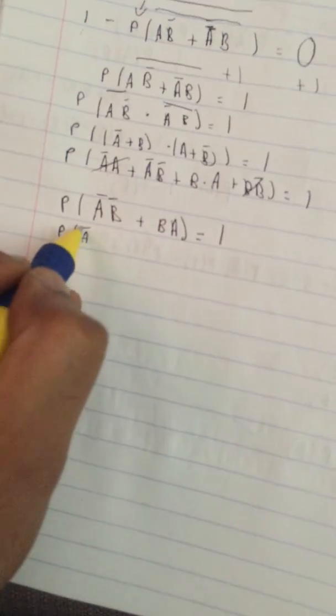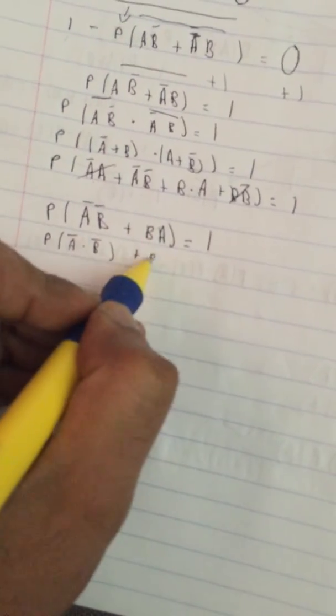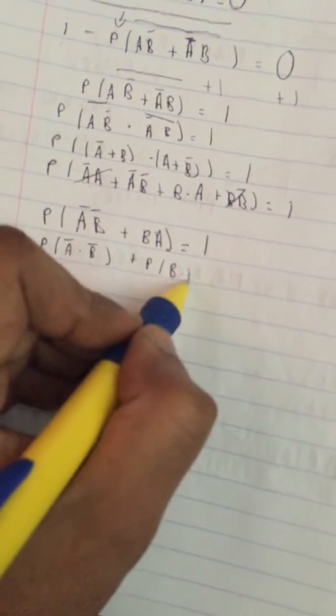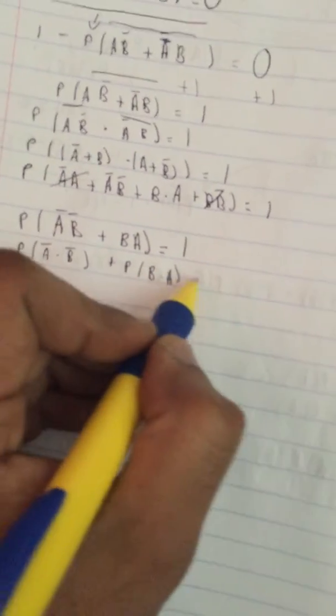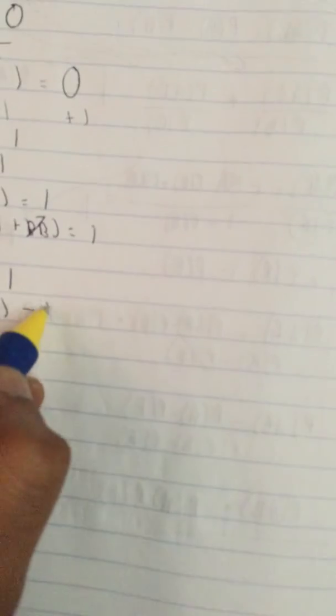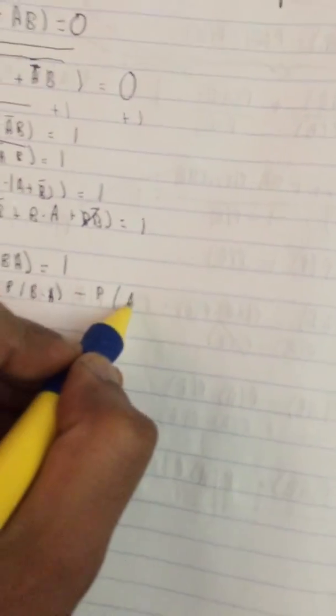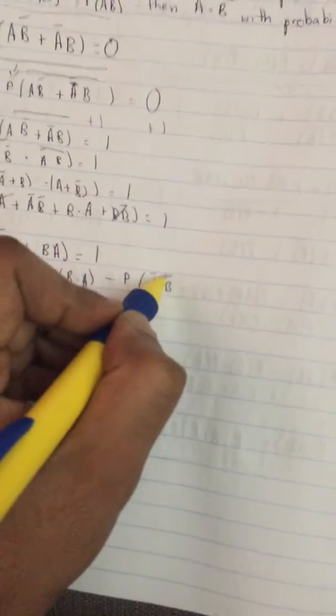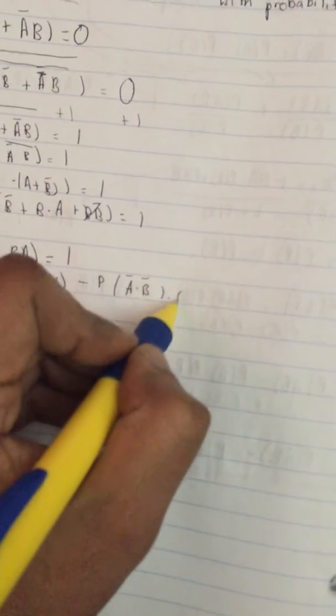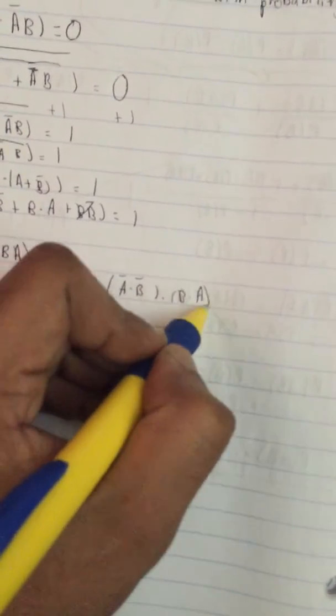which we can rewrite as the probability of A-not times B-not plus the probability of B times A minus the probability of A-not times B-not times B times A, which equals 1.